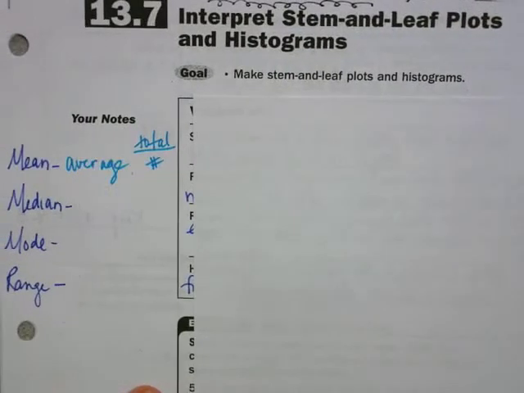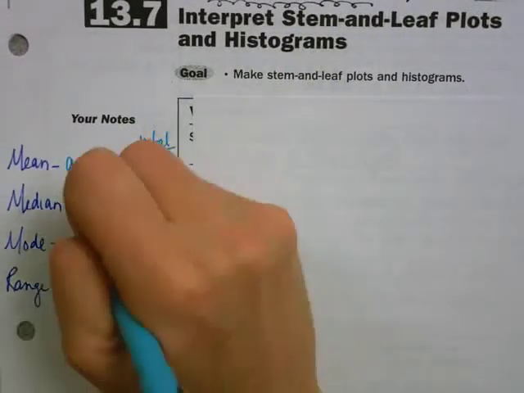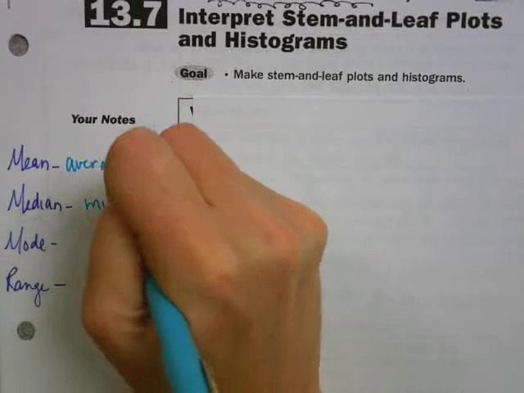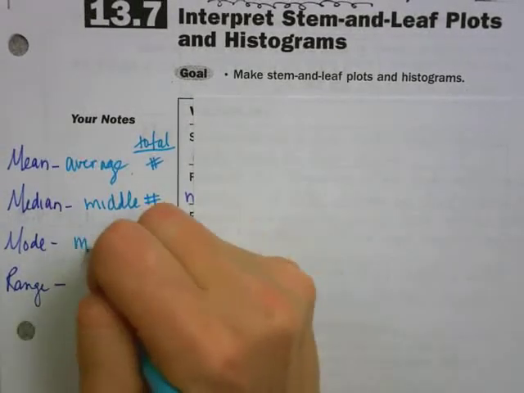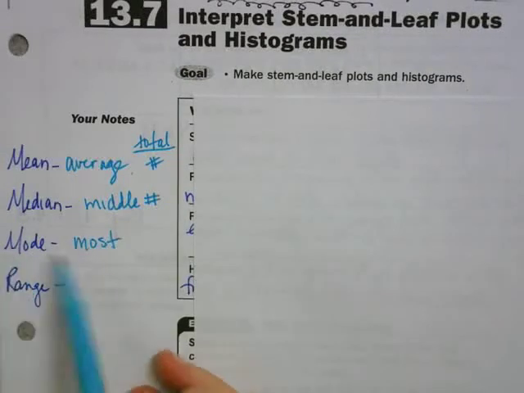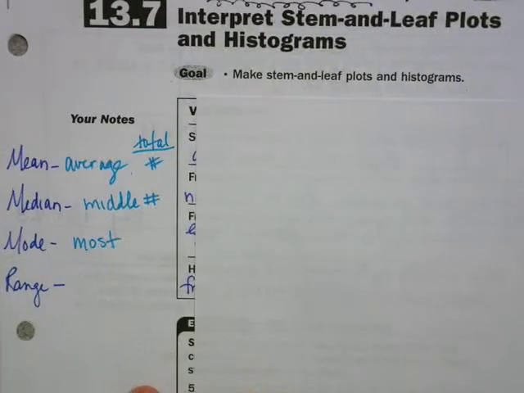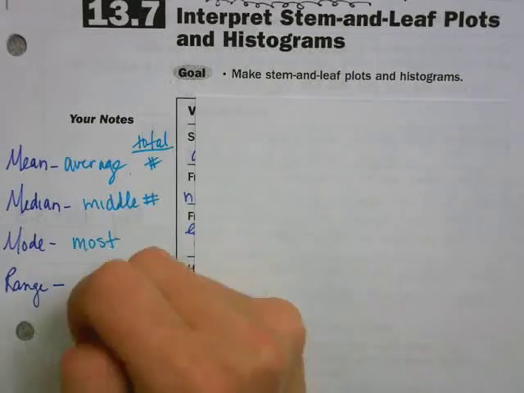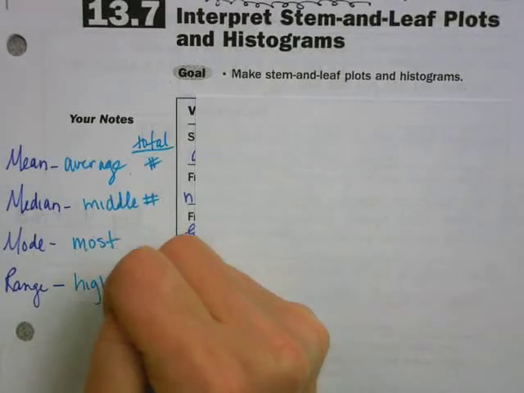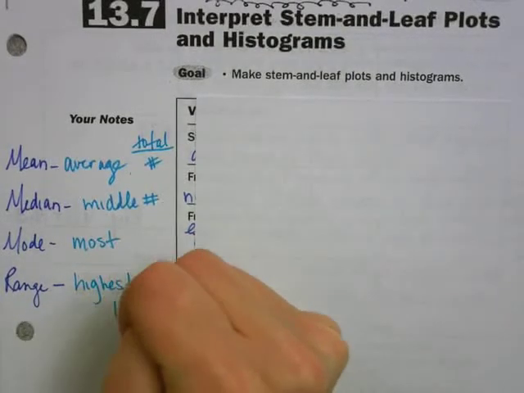The median, where's the median on a highway? It's the middle number. And they have to be in numerical order. And then the mode is the most. M-O-M-O, both four-letter words, most. So which number occurs the most? And it could be a tie. If you had two that occurred the same amount of times, it would be bimodal. Three would be trimodal. The range is the highest minus the lowest.